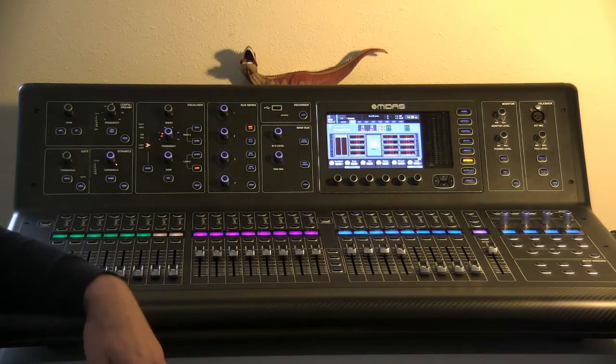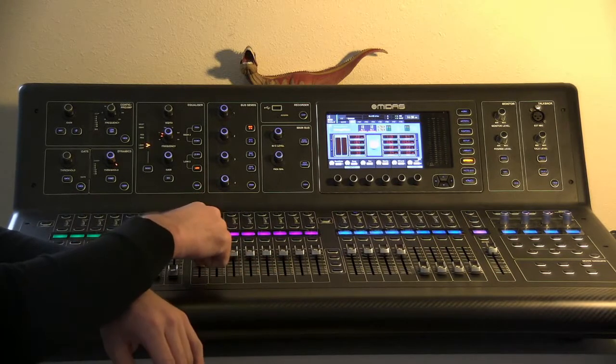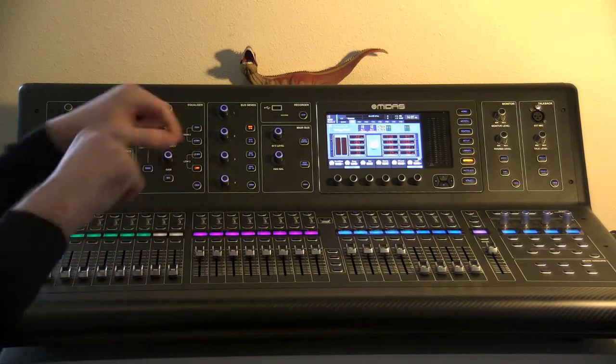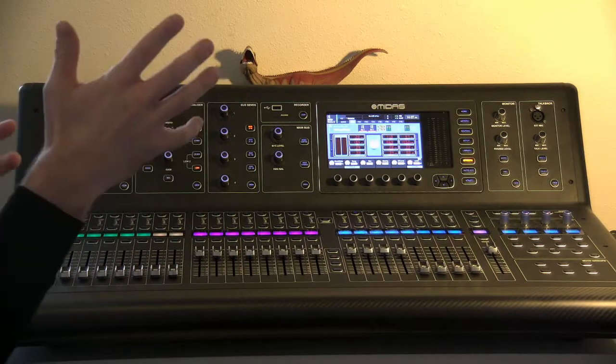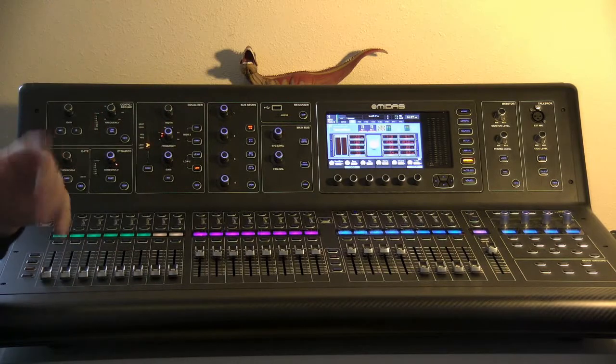I find it's good. Some artists will ask for reverb in their monitors. A lot of them won't. I find it's good to set up one for your house mix and then another reverb for your monitors. That way you have 2 areas of control. If the artist wants more or less in their wedge, you can do that and it won't affect what's going out into the house.